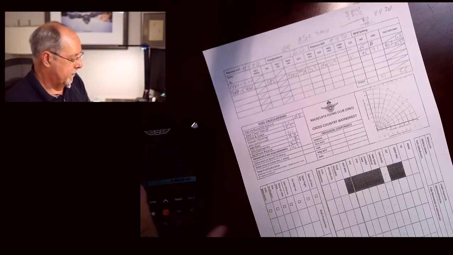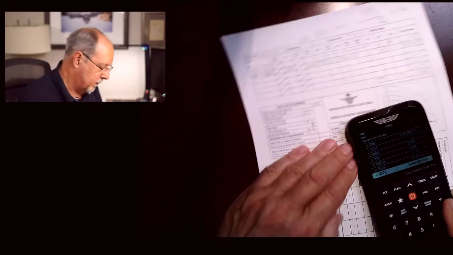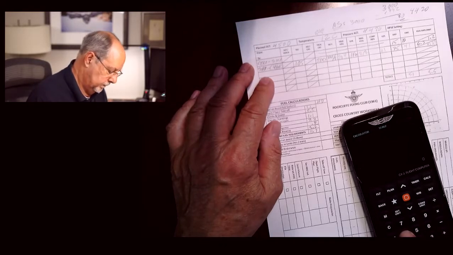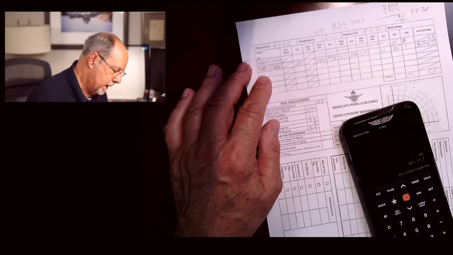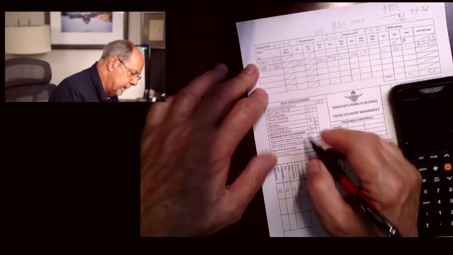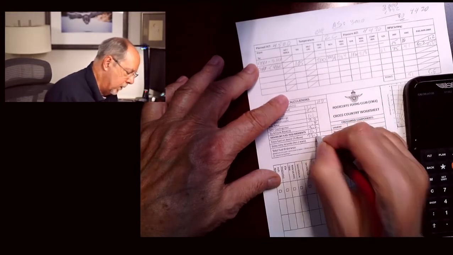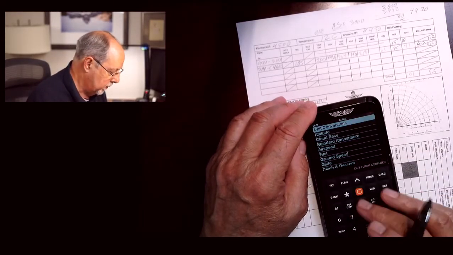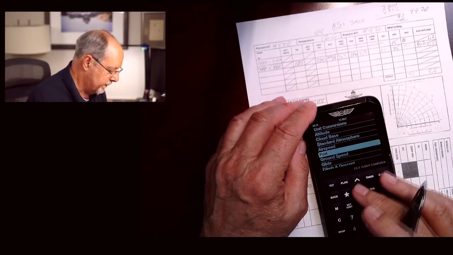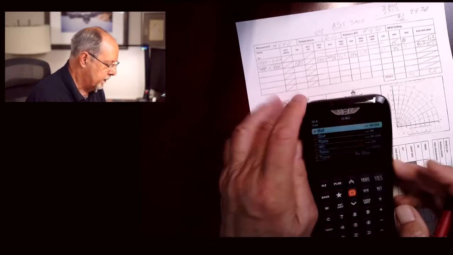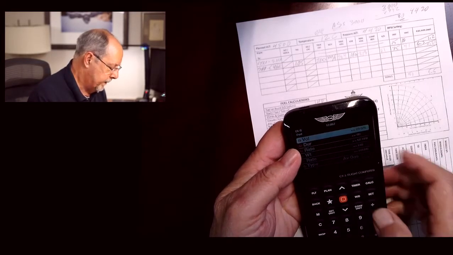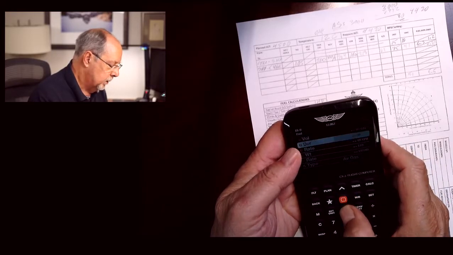All right, so I'm going to go back to calculators here, and I have 40 gallons minus 11.7, so I should have 28.3 fuel on board. If I go to flight, and to fuel, you actually get to use some stuff here. What I want is duration.